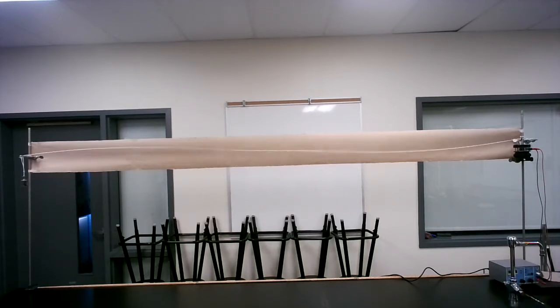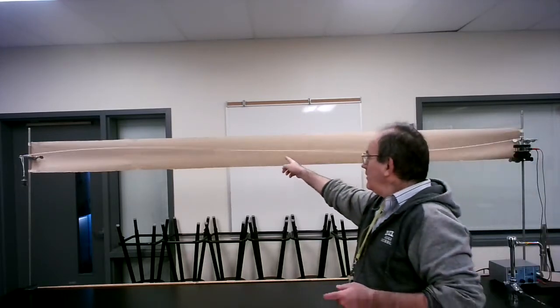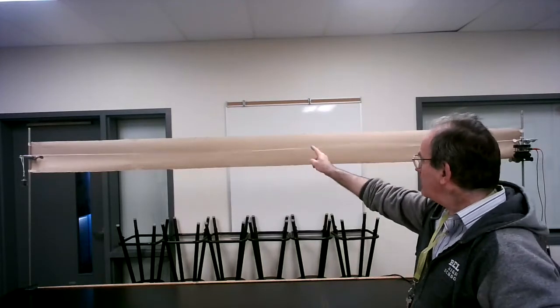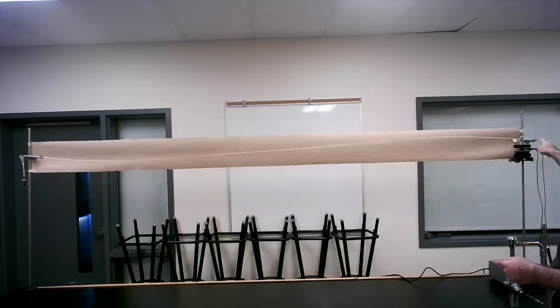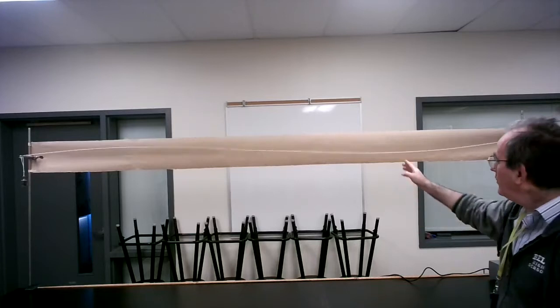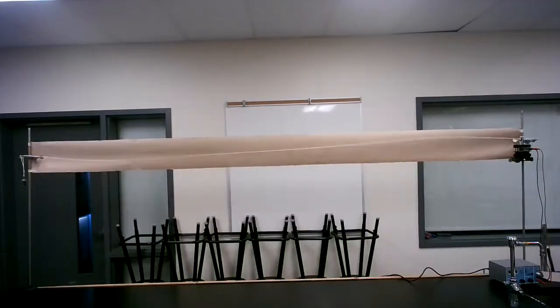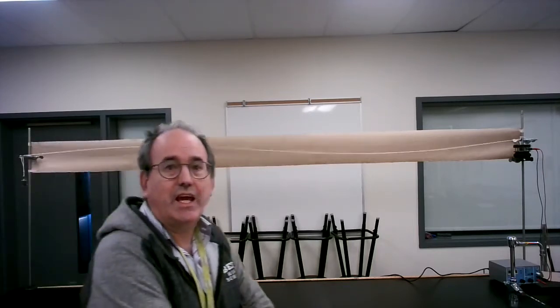Oh, look at that. Now we have another standing wave pattern. We have a node right in the middle this time. So we have a node, 2, 3 nodes. We have 3 nodes. We have 1, 2 antinodes. Let's increase the frequency again.